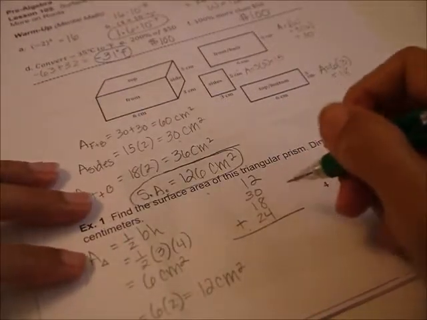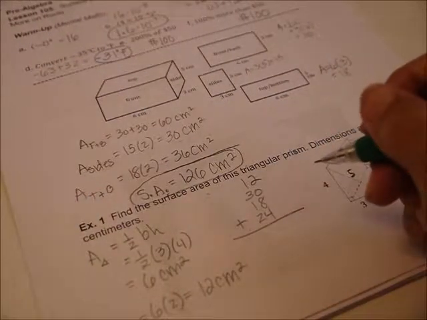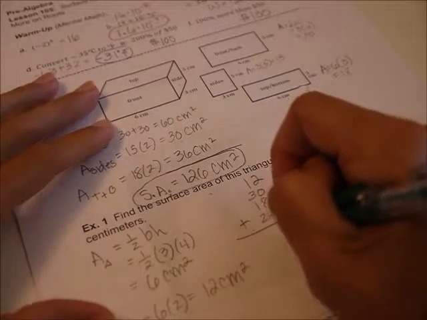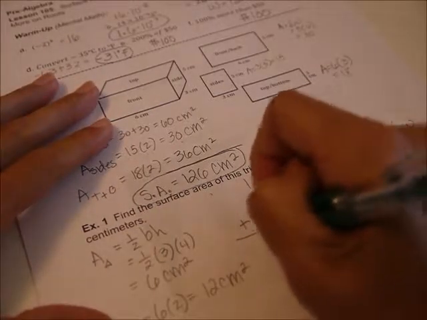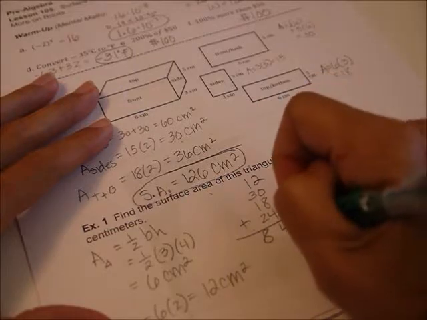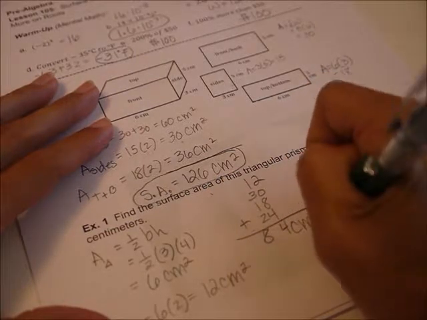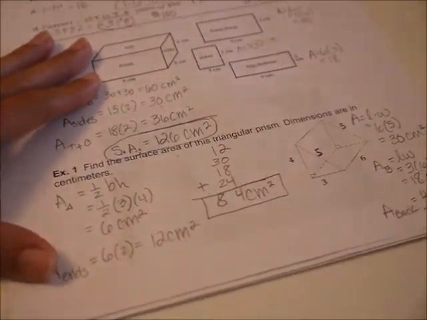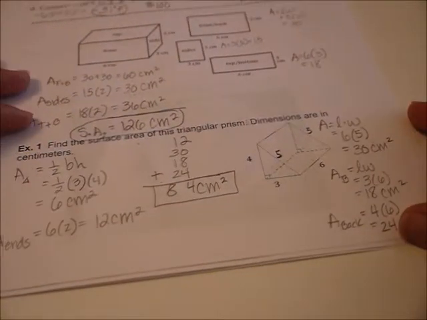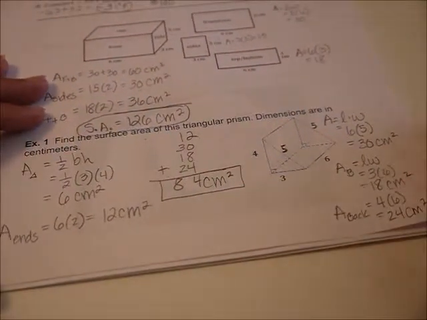And that will give us our total surface area, right? And when we add all those up, we should get 84 centimeters squared is our total surface area. All right, so you want to write nice and neat so you can see your work and stay organized.